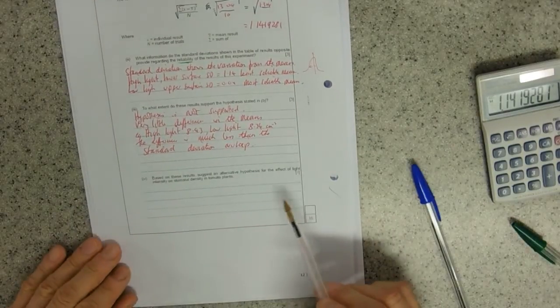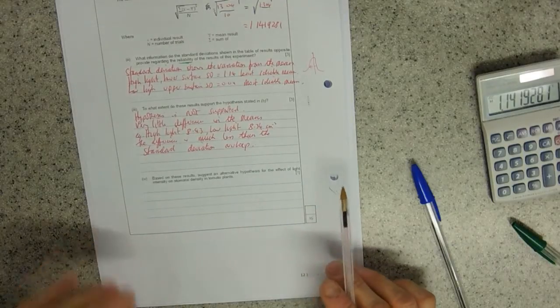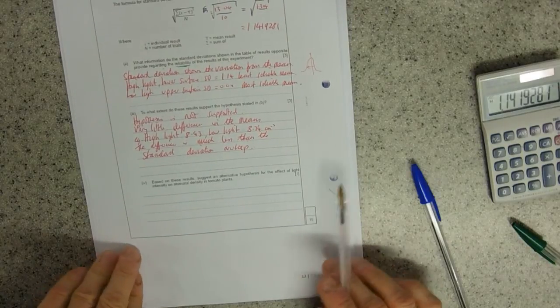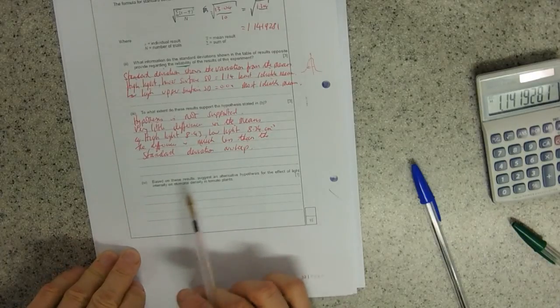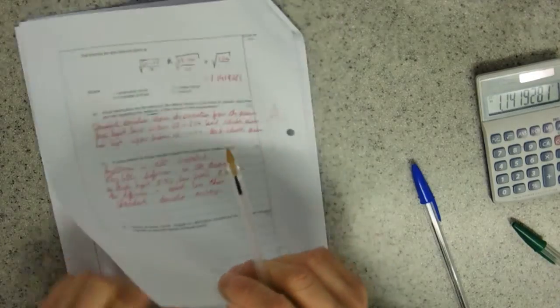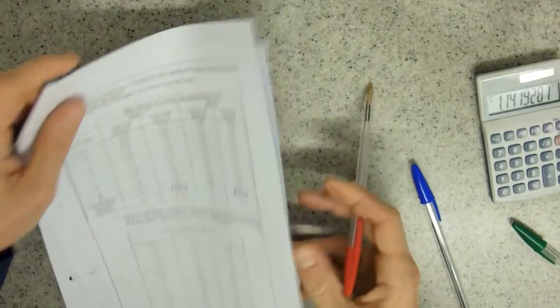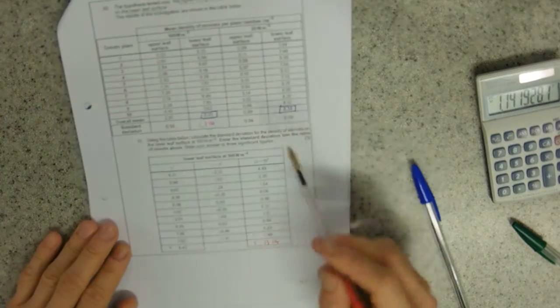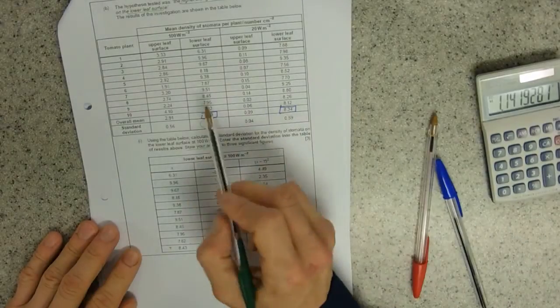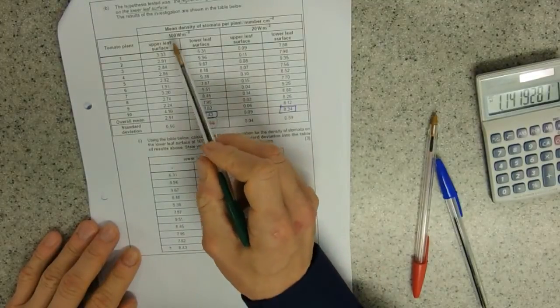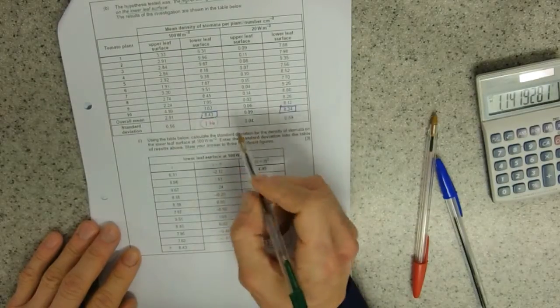Based on these results, suggest an alternative hypothesis for the effect of light density on the stomata density in tomato plants. So we could say, let's have a look at this data. How about, so we got no difference there. Does light affect the upper surface?